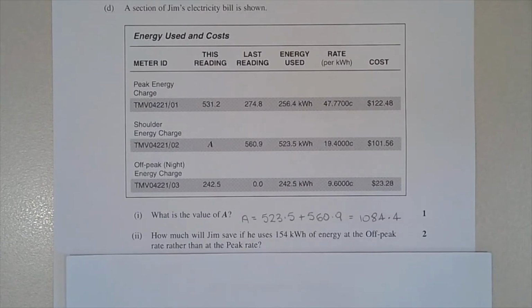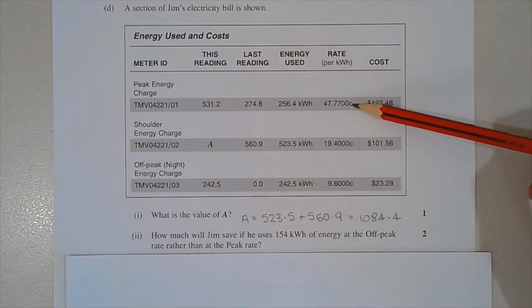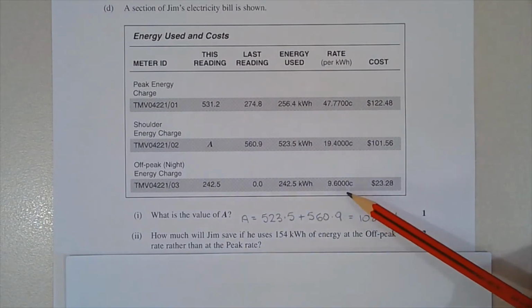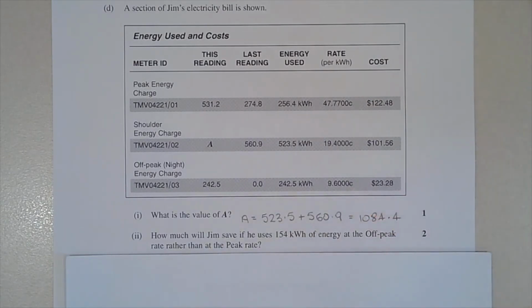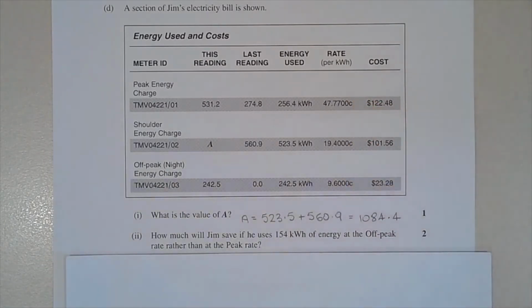So part 2, how much will Jim save if he uses 154 kilowatt hours of energy at the off-peak rate rather than at the peak rate? So this is the peak energy charge, or the peak rate here for peak time, and here's the off-peak energy charge there, 9.6 cents per kilowatt hour. So the difference between these two will give us the cost saving per kilowatt hour, and then we can multiply that by the number of kilowatt hours to give us the total cost saving.